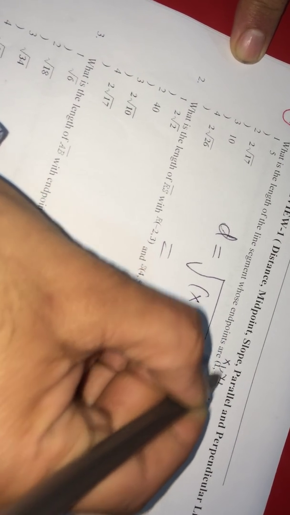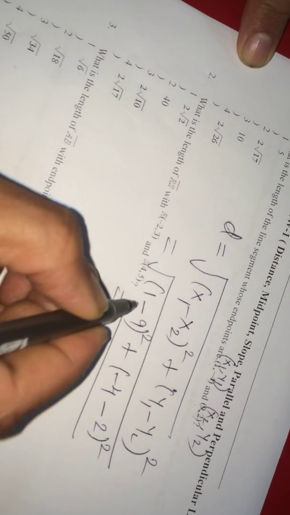After writing this formula, if you label the given points as x1, y1 and x2, y2, you can substitute: x1 as 1 minus x2 as 9 whole square plus y1 is -4 minus y2 is 2 whole square. If I simplify, I get (-8) square and (-6) square. That gives us 64 plus 36, which is 100. I get square root of 100 as 10. When I check the answers for 10, I find that 3 is the answer here. In the same model, please do 2, 3, 4.